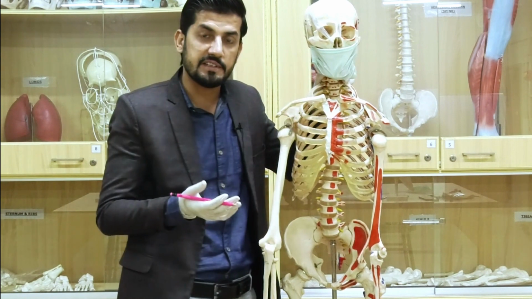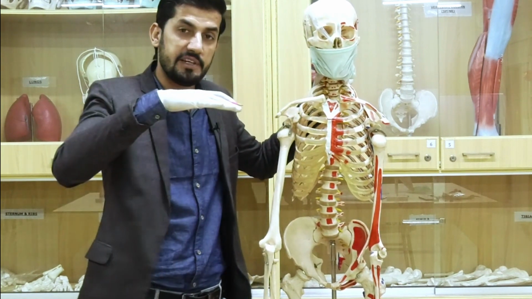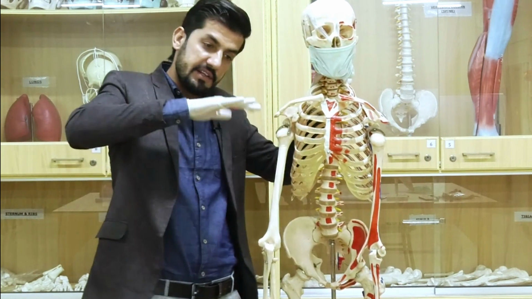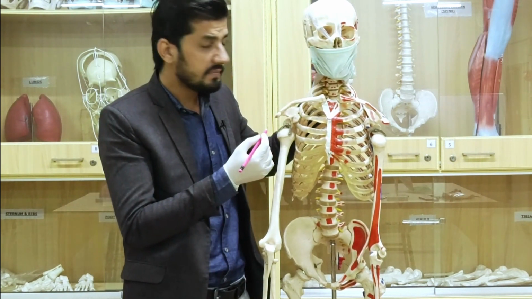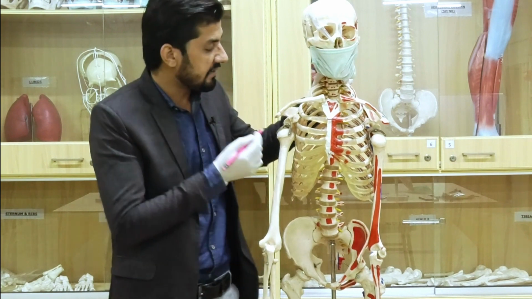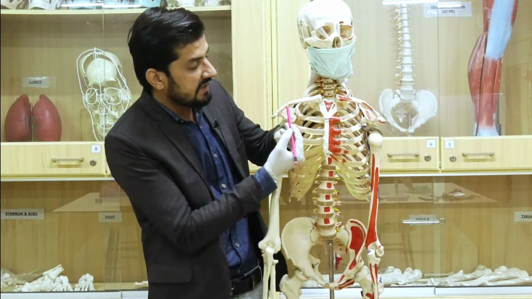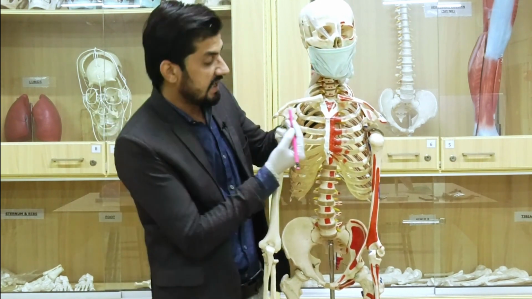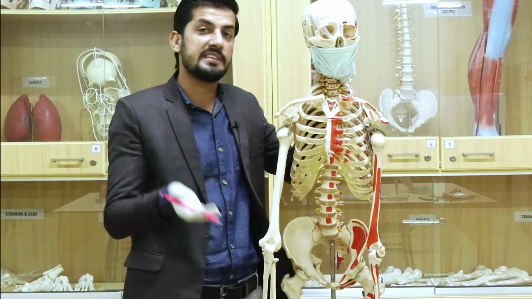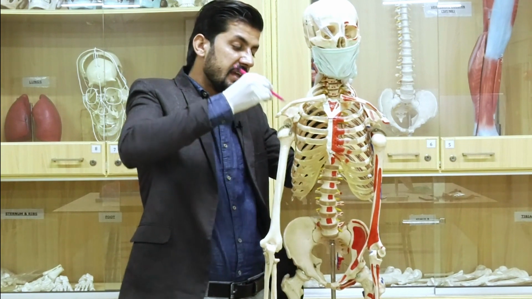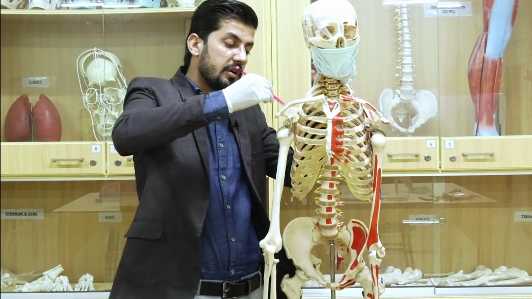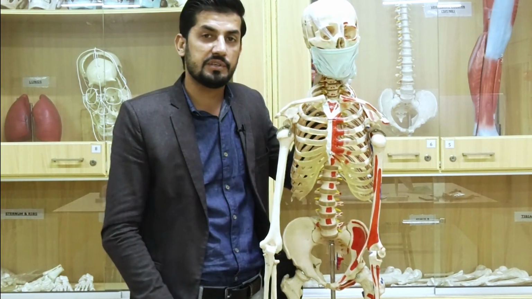You have 4 surfaces: the anterior surface, the superior surface, the inferior surface, and the posterior surface. They all give some sort of attachment. Like if you talk about the acromial end, it has an anterior border which has a deltoid tubercle. The name itself indicates it will give attachment to the deltoid muscle. If you talk about the posterior border, this is the posterior border that gives insertion to the trapezius muscle.